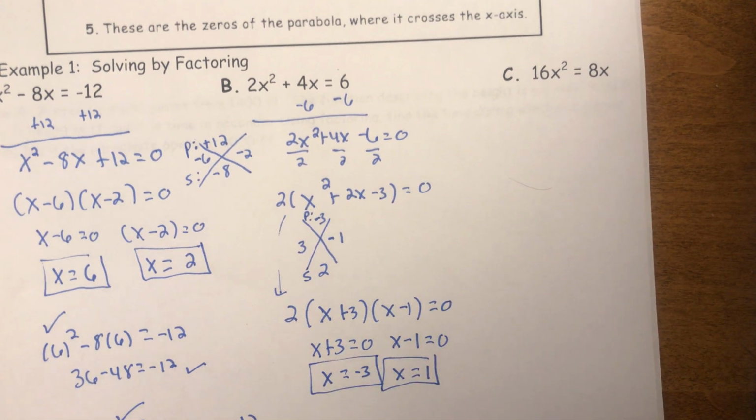And again, you should check your answer, go through and plug them back in. For time's sake, I have already checked them. They do work, but you should always do that on a test. Make sure you did them correctly. And we have 2 points at which this parabola would cross our x-axis, at negative 3 and positive 1.